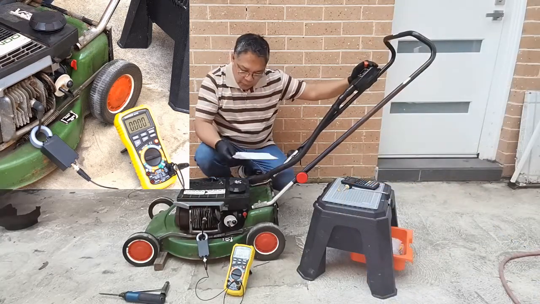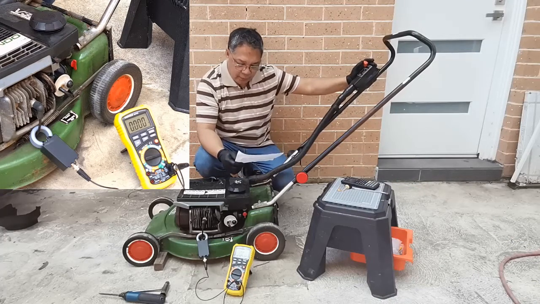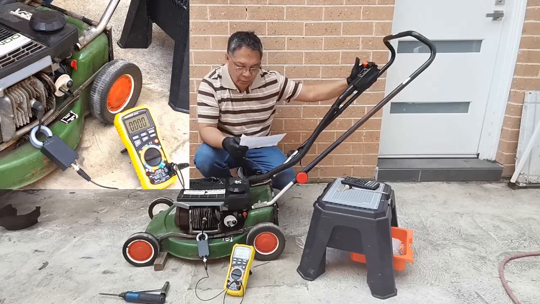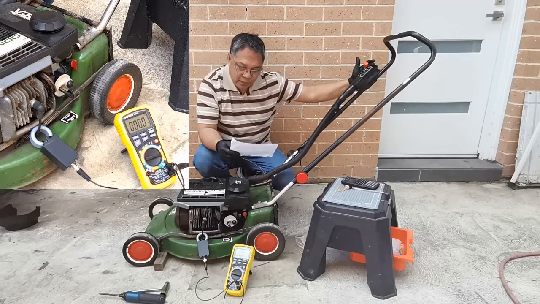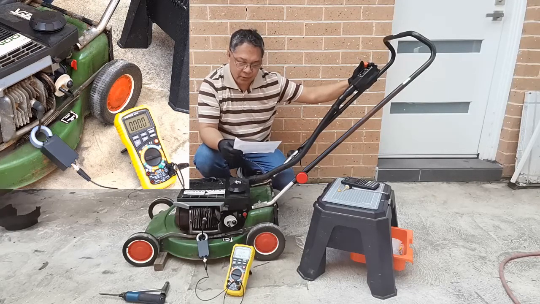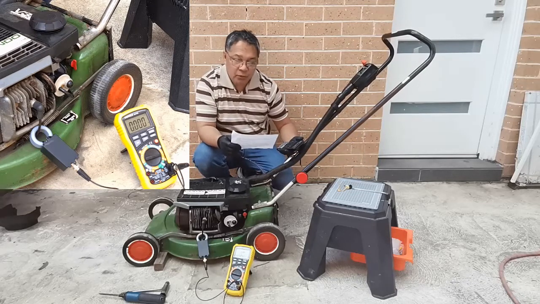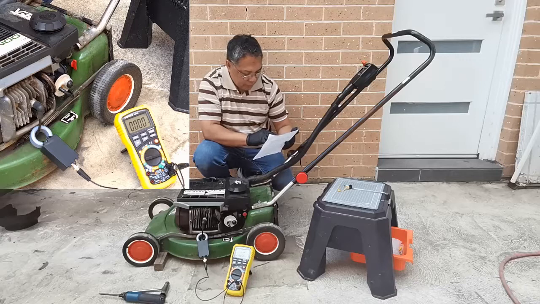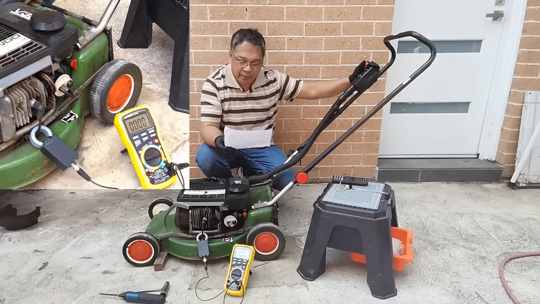The result for letter A is that it doesn't seem to be running very nicely. The idle is low, the engine is almost stalled, and it's only 19 hertz. Sometimes it fluctuates down to 15 hertz. So 19 hertz is equivalent to 1140 RPM, and it fluctuates down to 15 hertz, which is 900 RPM.